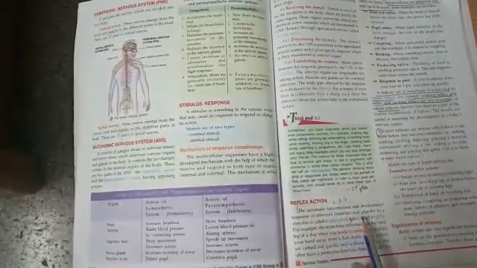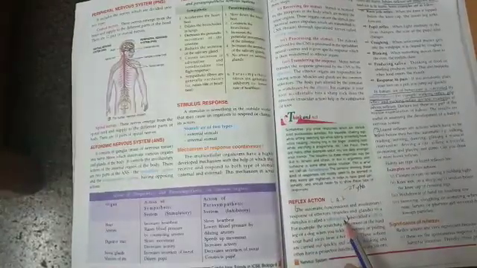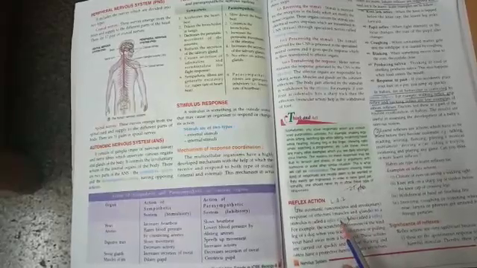We have done two kinds of reflex actions. First of all, we'll revise. Reflex actions are automatic responses of an effector to a stimulus. That is called a reflex action. Actually, the brain is not involved. So this is reflex action, and these are of two types.